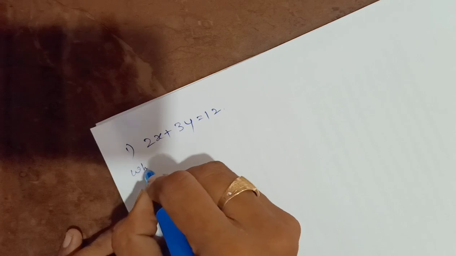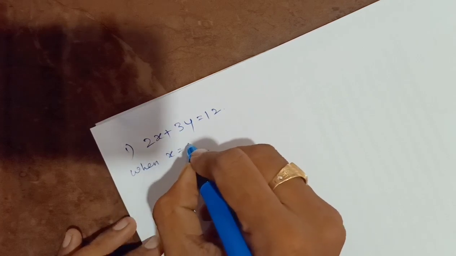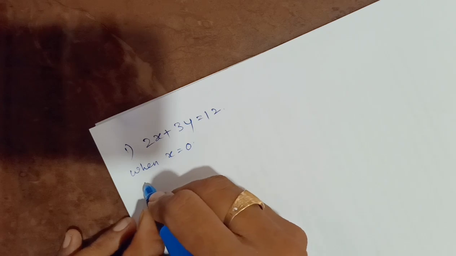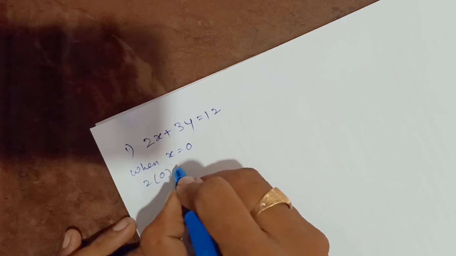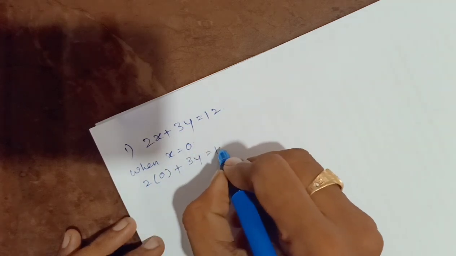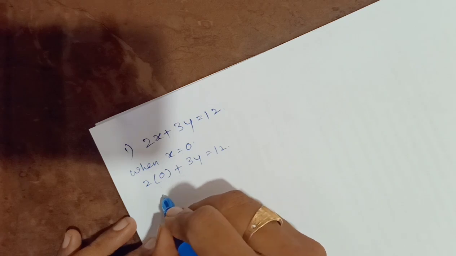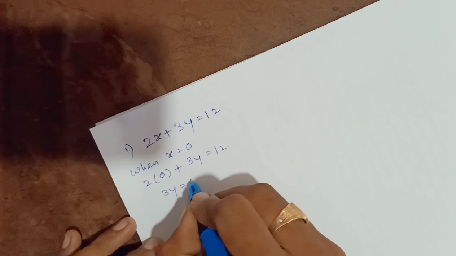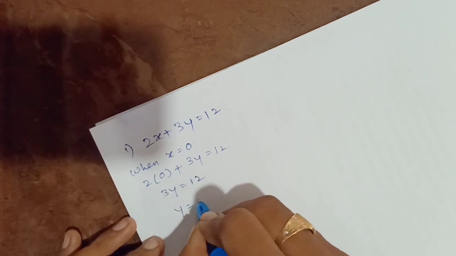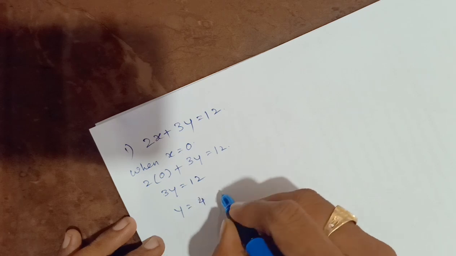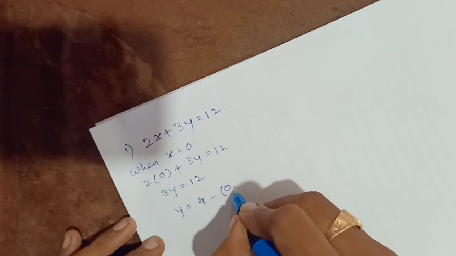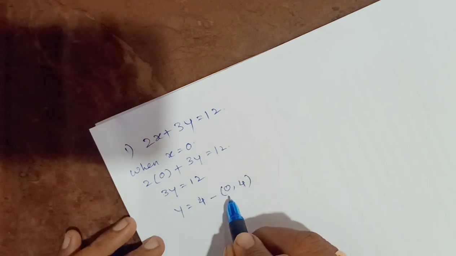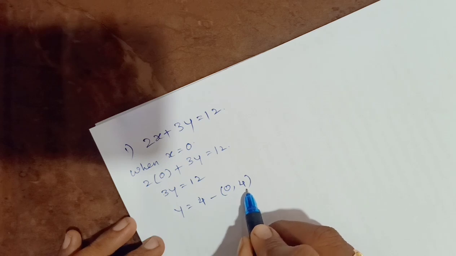When x is equal to 0, we replace 0 in the x place: 2 into 0 plus 3y equals 12. So 3y equals 12 and y equals 4. So we got the first coordinate, that is 0 comma 4.